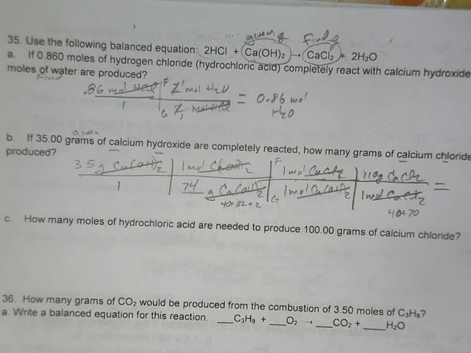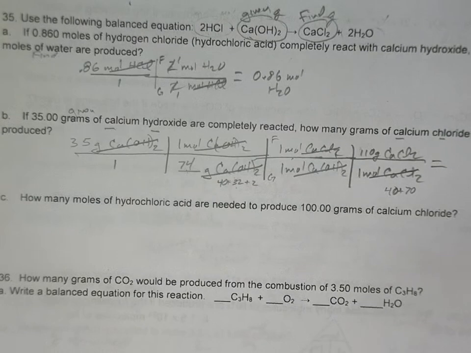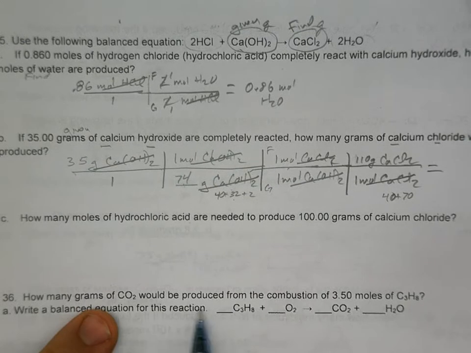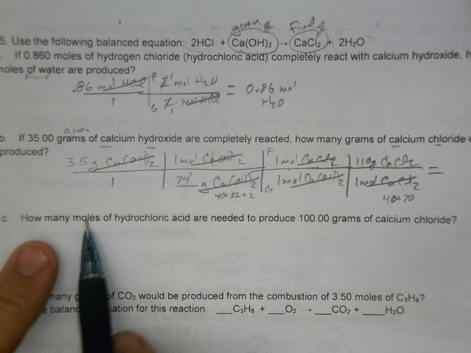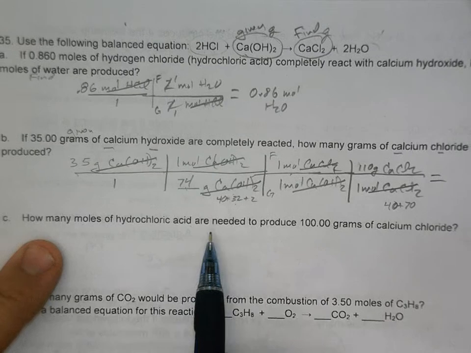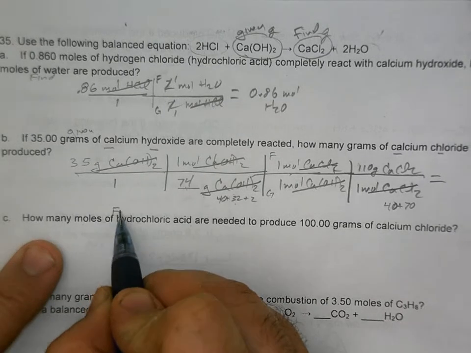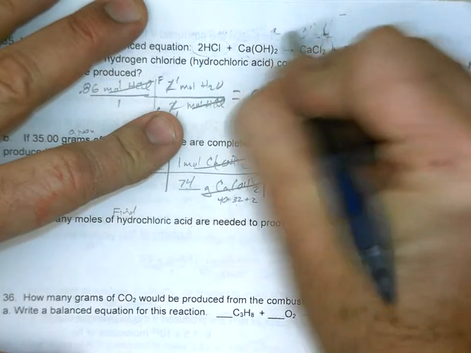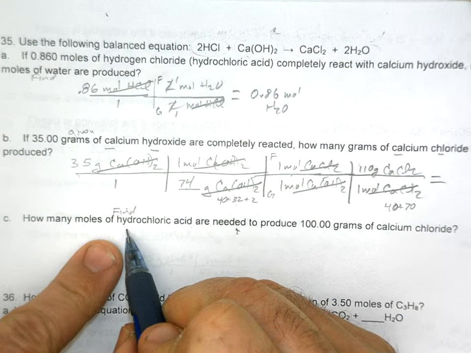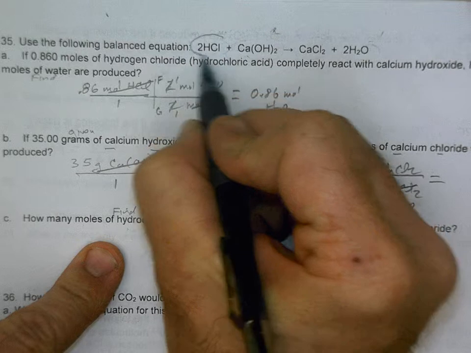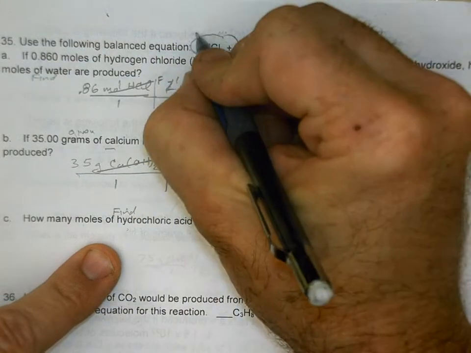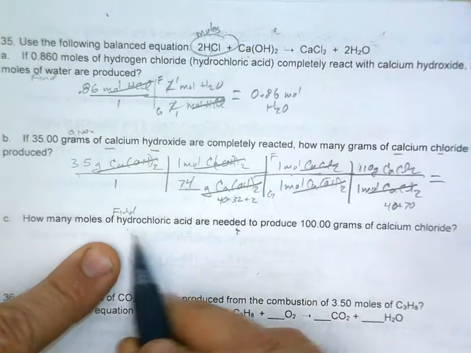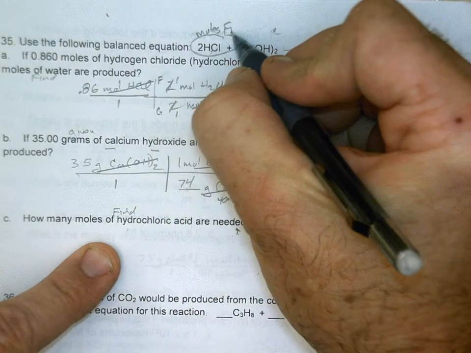Okay. And let's see, last one. Oh, don't want to cover up at the top. How many moles of CO2 will be produced? Oh, wrong question. How many moles of hydrochloric acid? Okay, how many moles? That's what we're trying to find. So I'm going to come back up here, erase this. We got new given and finds. We're trying to find moles of hydrochloric acid. Oh, that's kind of convenient. Moles of HCl. Okay. Oh, this is our find.